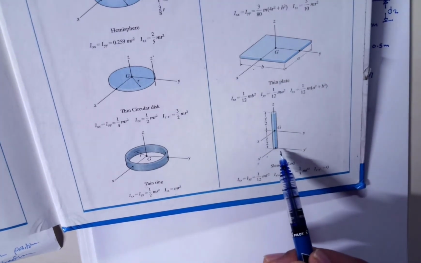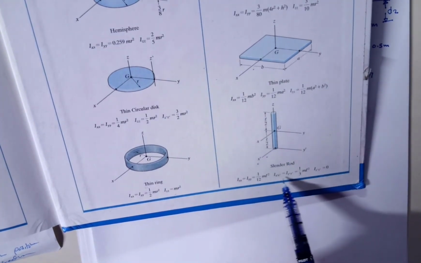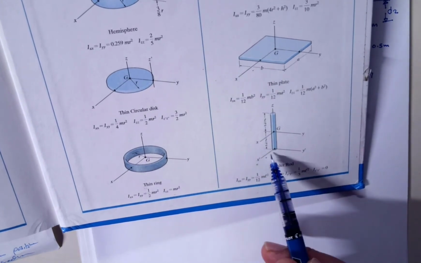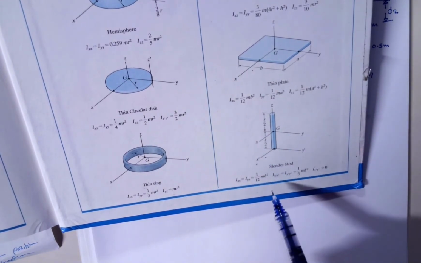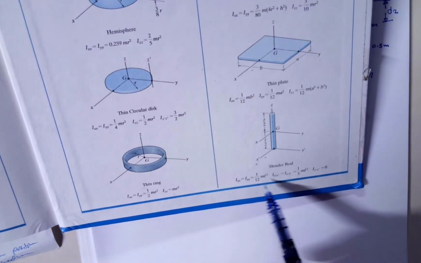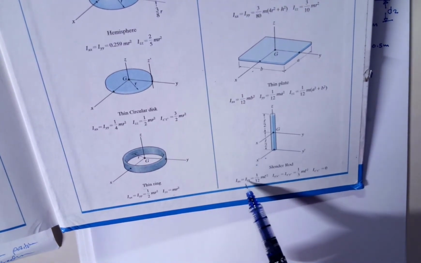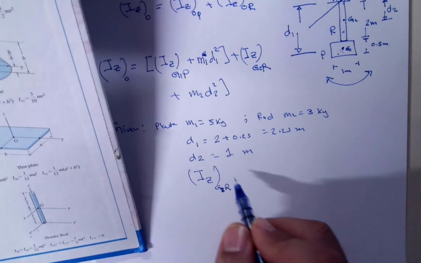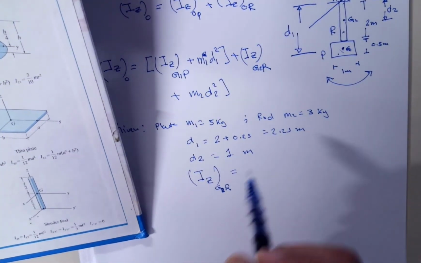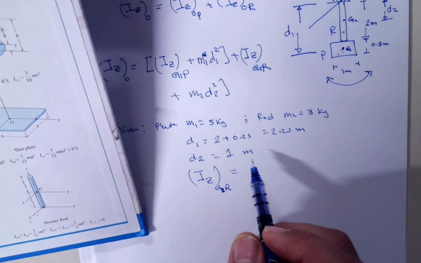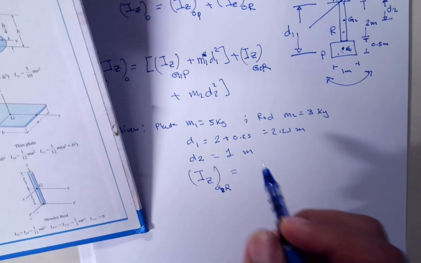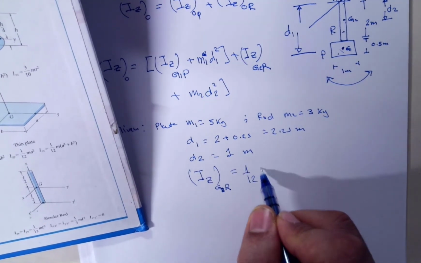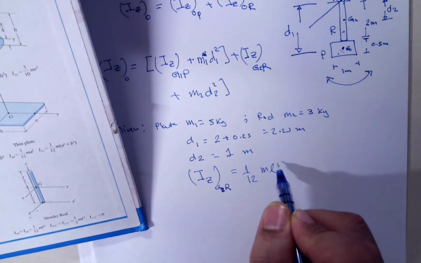moment of inertia about x bar, which is already given to us using the parallel axis theorem, but let's assume that it's given by 1 over 12 ml square. I know the problem already gives us this or uses the parallel axis theorem, but let's assume that we don't have the other value. This is 1 over 12 ml square.